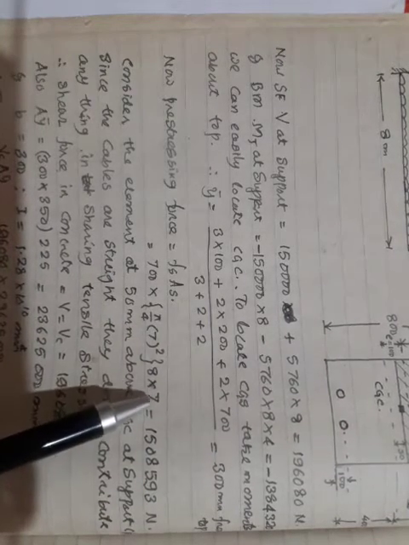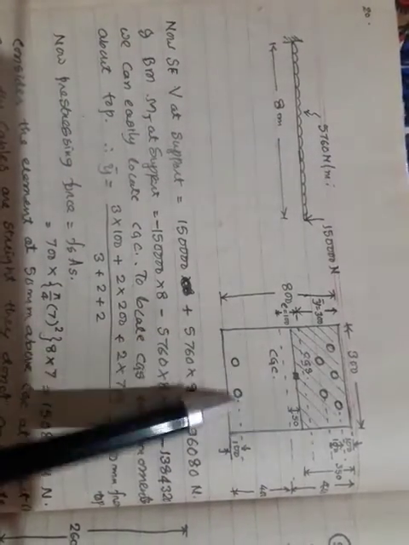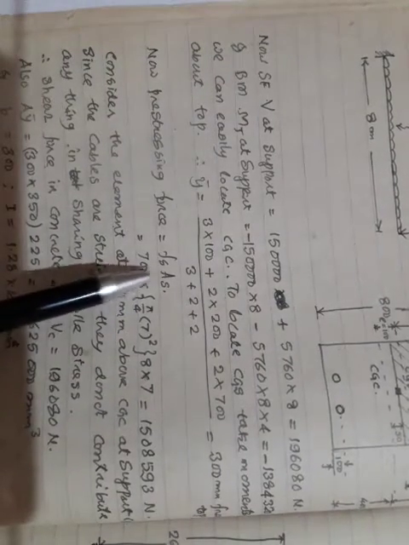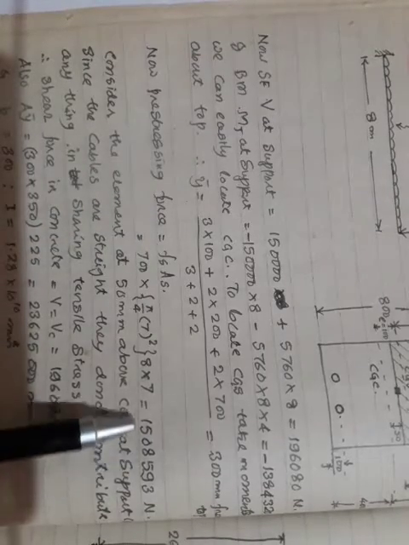Such how many cables are there? 7 cables. Am I right? 1, 2, 3, 4, 5, 6, 7. So 7 cables are there. So this will give me As, area of steel. Okay. So your pre-stressing force is so much.